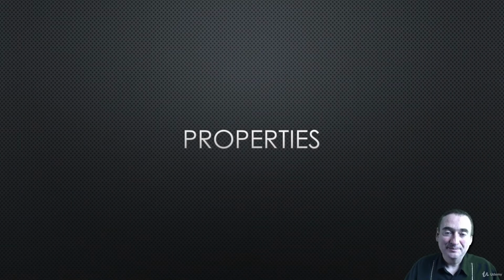Hi, and welcome back. So now let's start looking at something called properties. And properties are actually a little bit different than attributes. And we'll see exactly how that works.